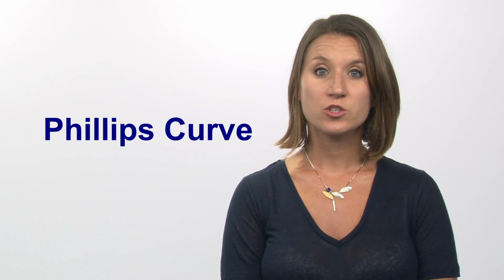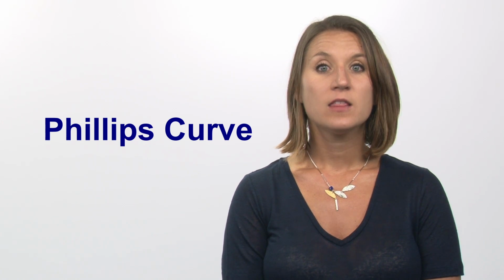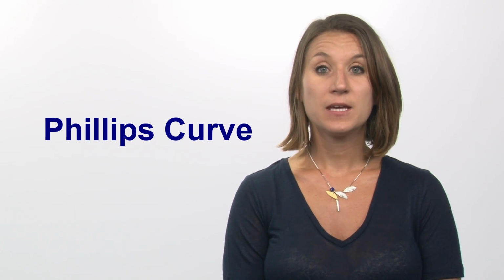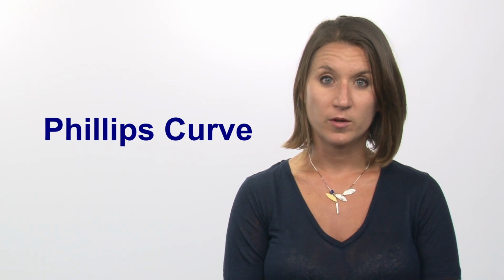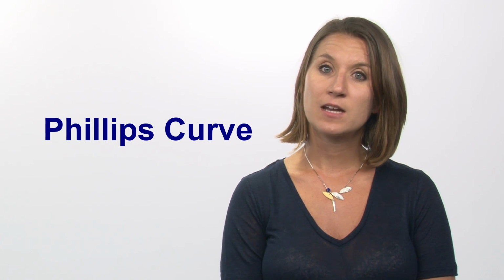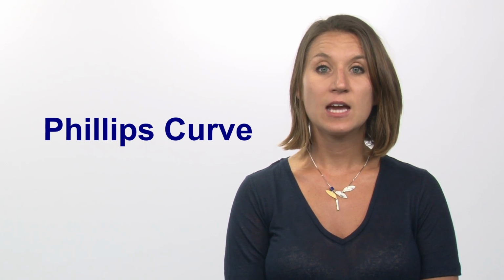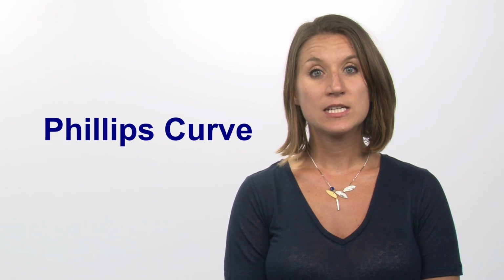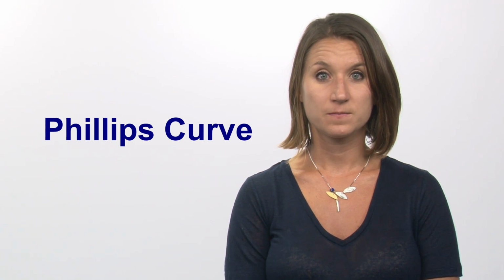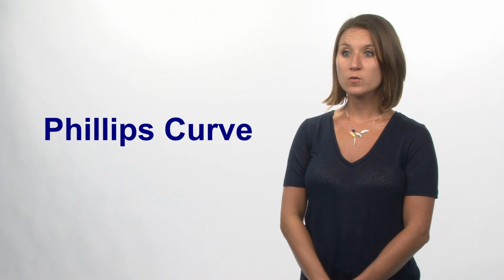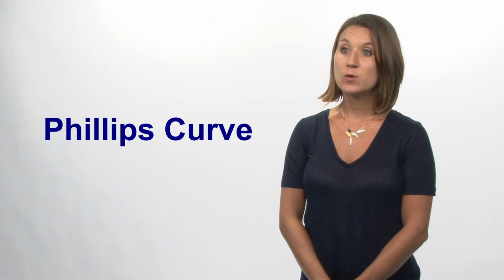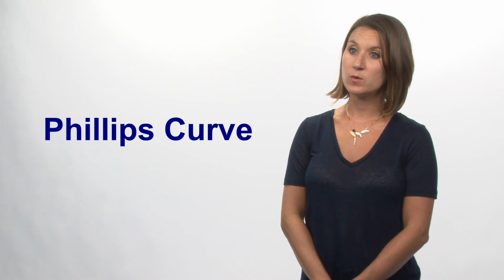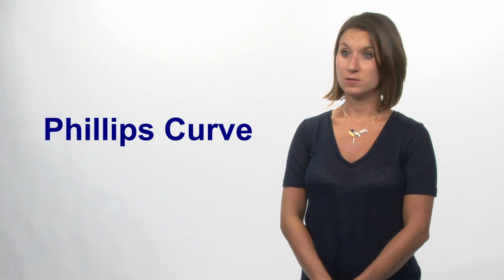The Phillips curve illustrates the relationship between inflation and unemployment. In the long run, the Phillips curve is a vertical line because the unemployment rate in the long run is going to be dictated by the natural rate of unemployment. Therefore, in the long run, it doesn't matter what the inflation rate of the economy is. The unemployment rate is going to be dictated by frictional and structural factors. On the other hand, in the short run, we have a negative relationship between inflation and unemployment, telling us that we have to choose between high inflation and low unemployment, or low inflation and high unemployment.